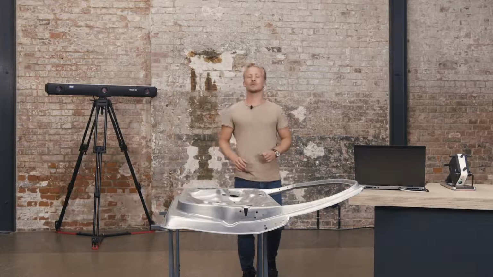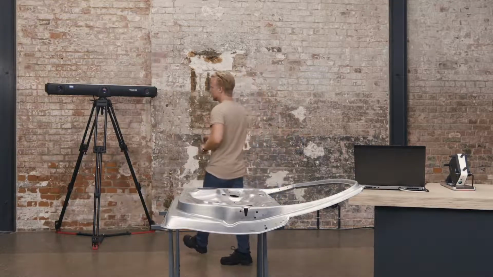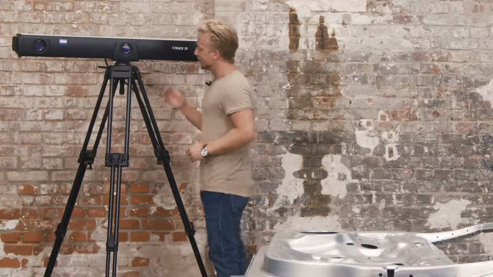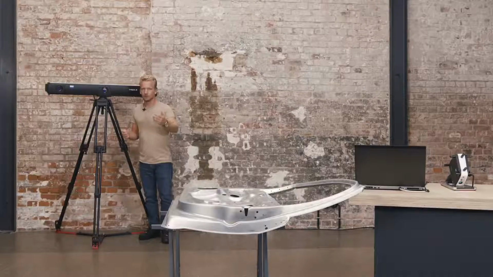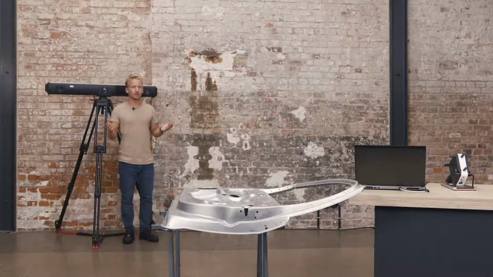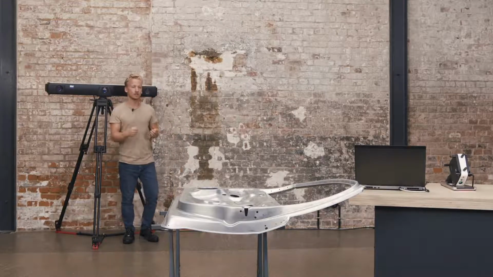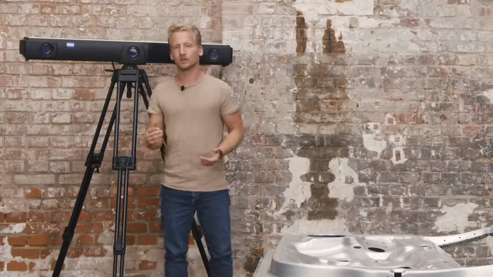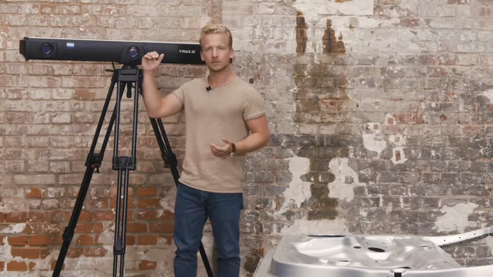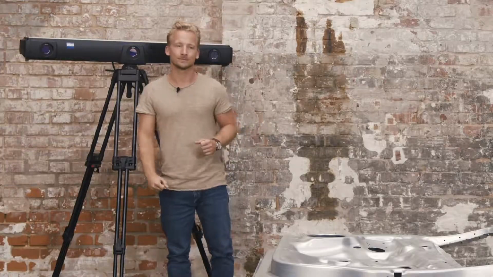The first tip I would like to give you is how to orientate the T-track. It is always a good idea to put it on a higher position and let it look down. Same for me. If I look from here to the part, I can see more than I would see from here. That's why make sure that you always put it on a little higher position and let it look down.